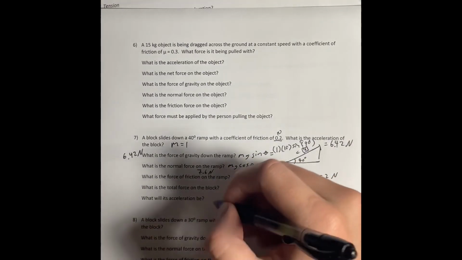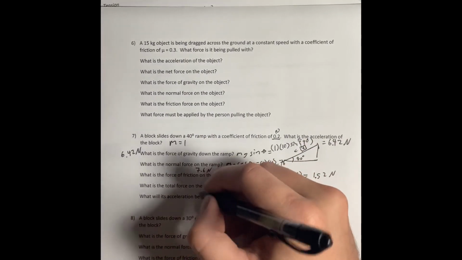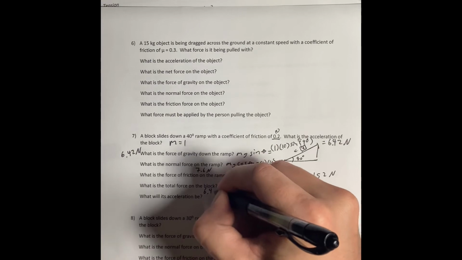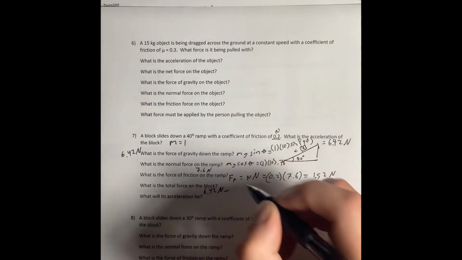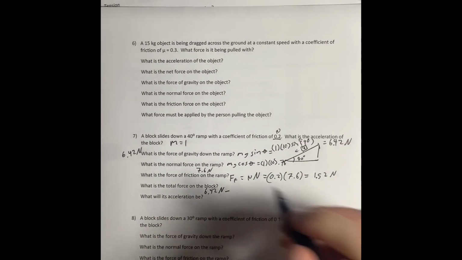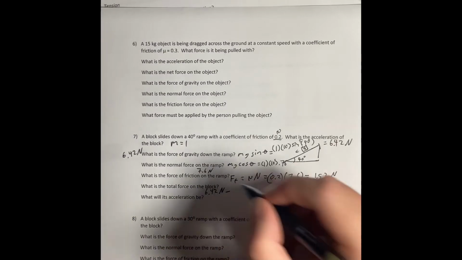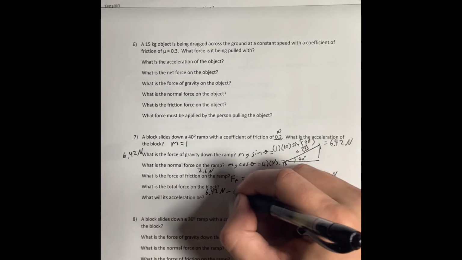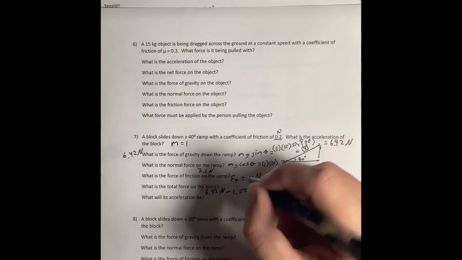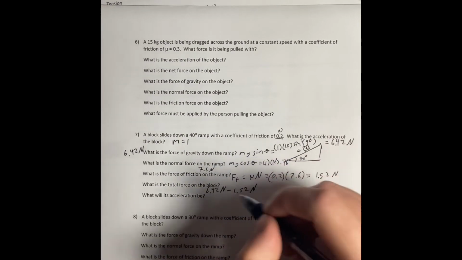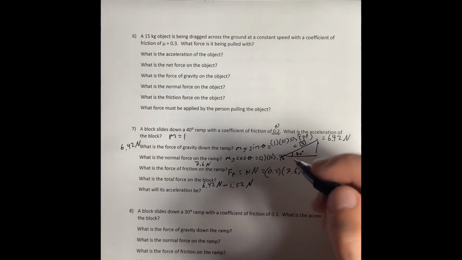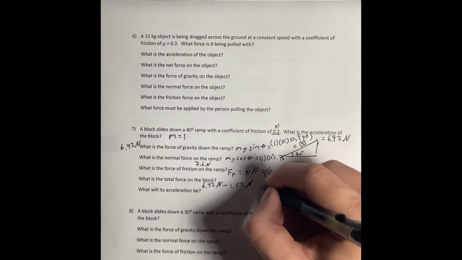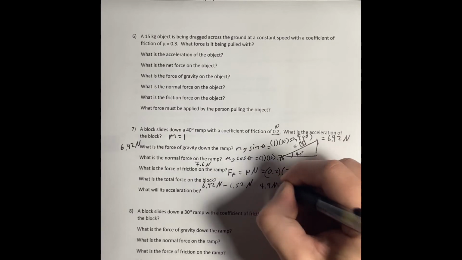Okay, the gravity is going down the ramp, so we'll say that that's 6.42 newtons going down the ramp. All right, we're going to subtract the force going up the ramp. You could either do 1.52 minus 6.42 or 6.42 minus 1.52. Either way, you're finding the difference of these two forces because they're going in opposite directions. 6.42 minus 1.52 will give us 4.9 newtons.